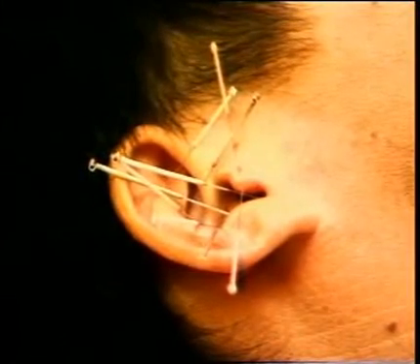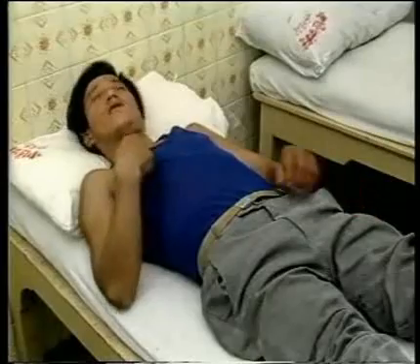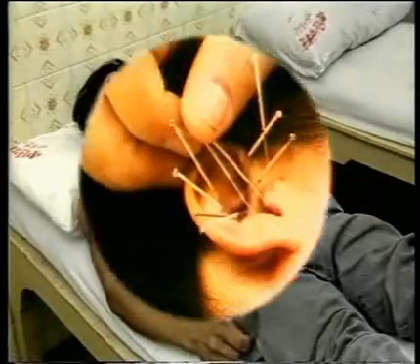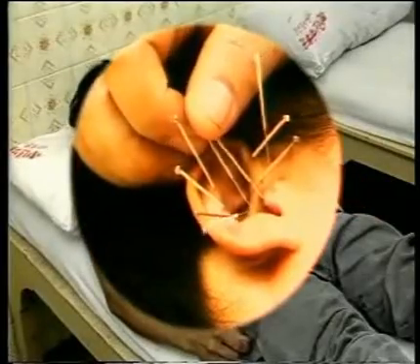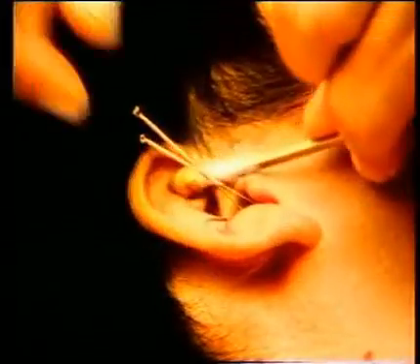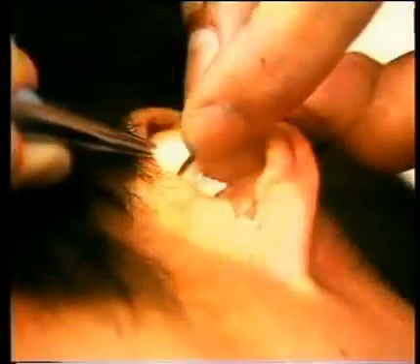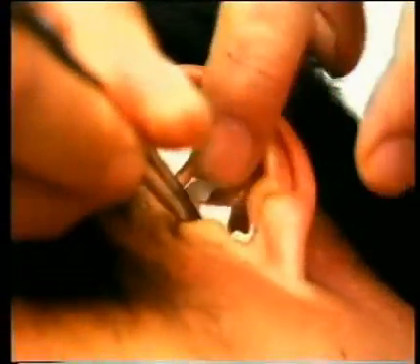Retain the needles for 1 to 2 hours. When the patient feels discomfort or restlessness, twist, lift, and thrust the needles. When the patient is calmed down, use seeds.